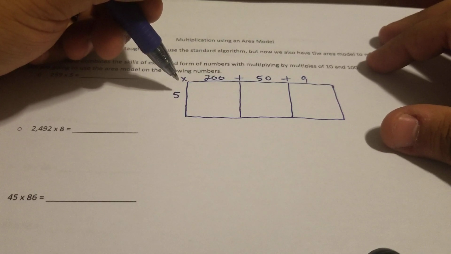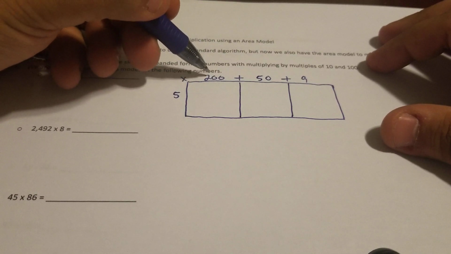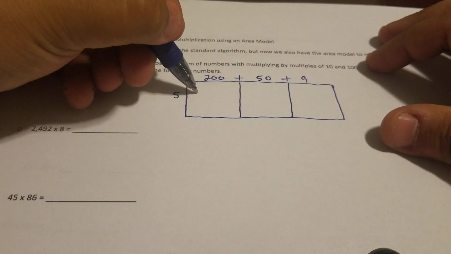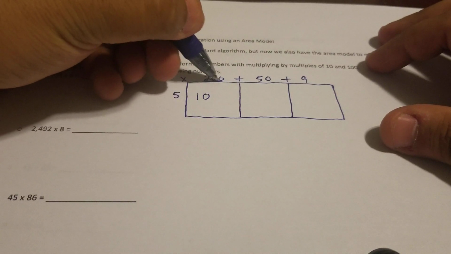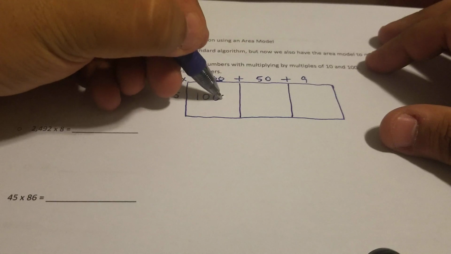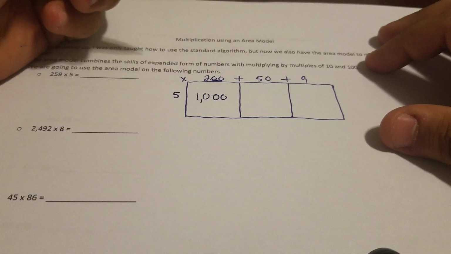Remember what we said in the last video. Multiply your non-zeros. So 5 times 2 gives me 10. I see 2 zeros. So 1, 2 zeros, and it's 1,000.